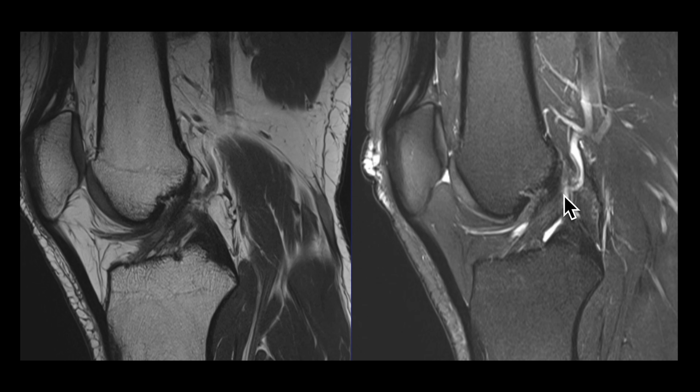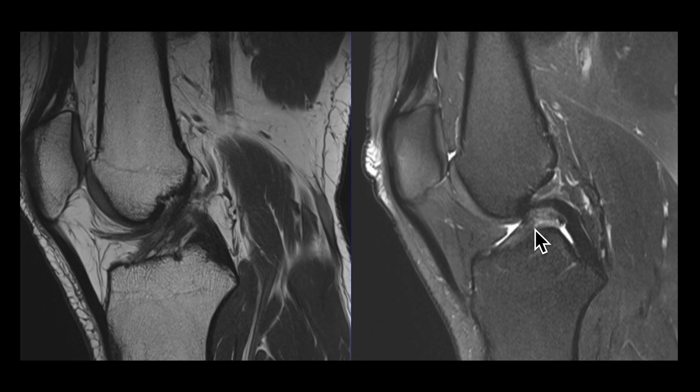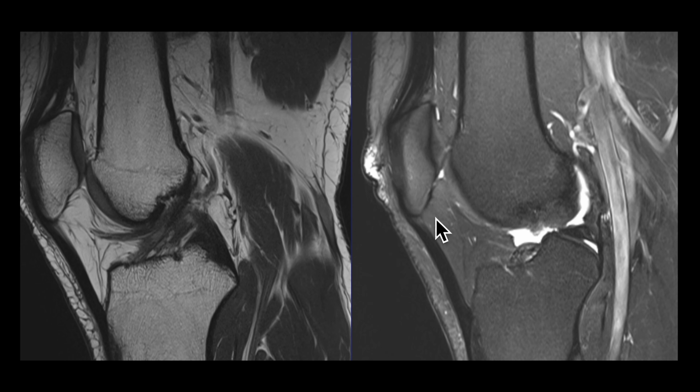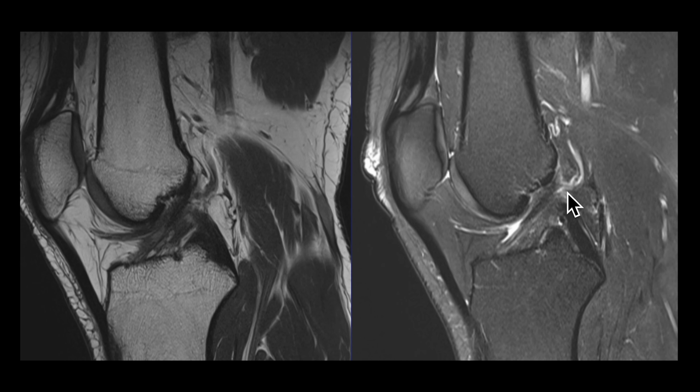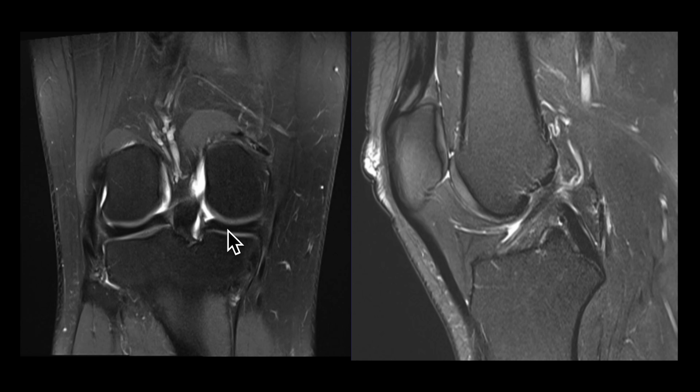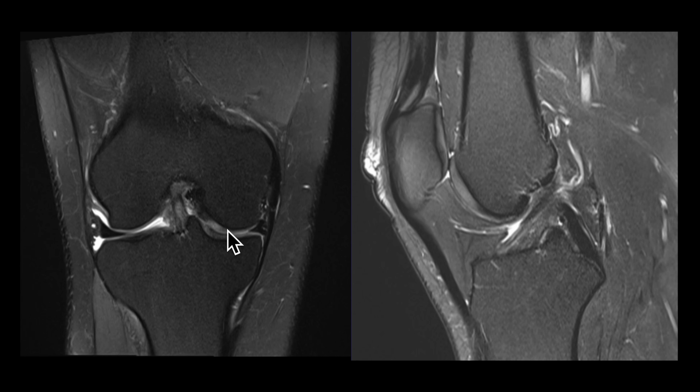So I just want to show you again, here's the ACL on the sagittal images, and you want to scroll through the entire ligament. You can also see it here on the non-fat saturated proton density sequence. And as I said, remember this striated appearance is normal. So let's look at the coronal sequences in reference.